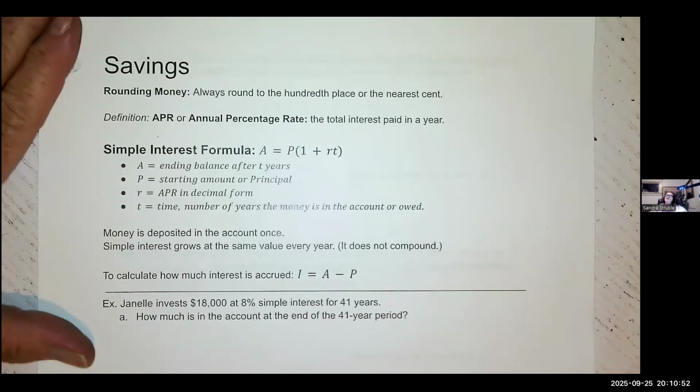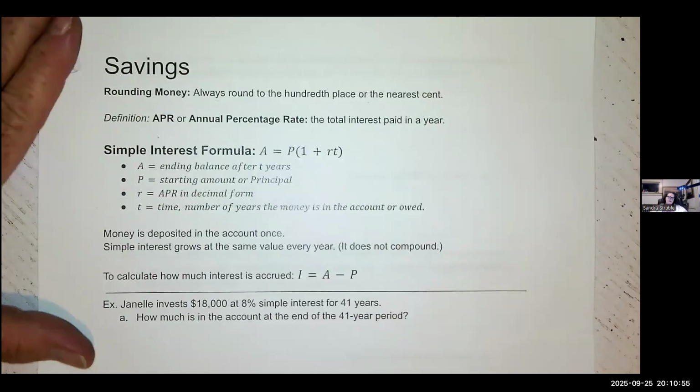Hey y'all, so this is the beginning of the savings videos, and I'm only going to record simple interest for this one. So let's get through that and then I'll do a couple more.